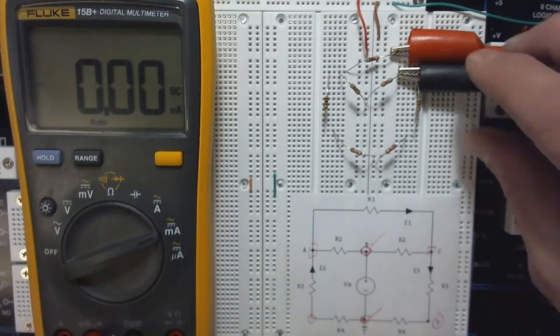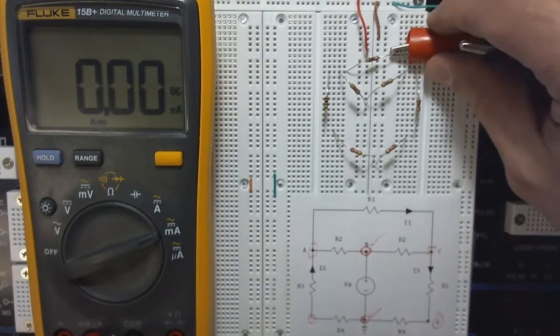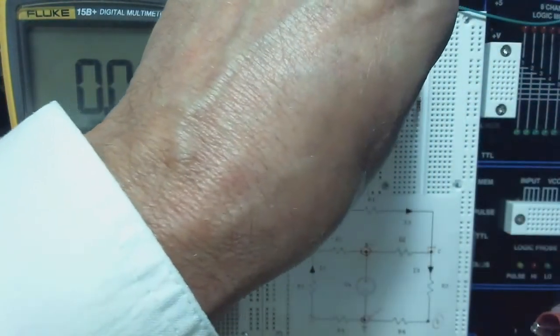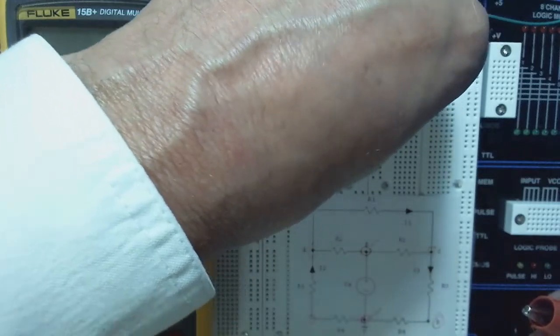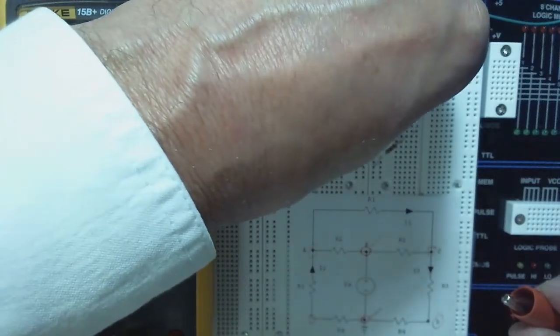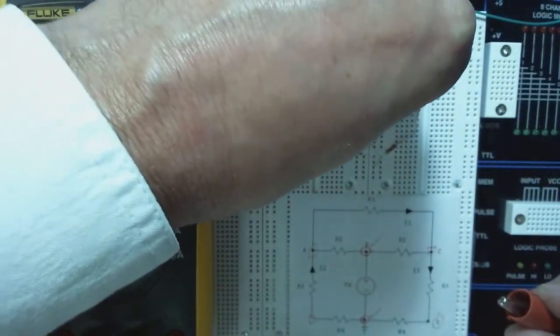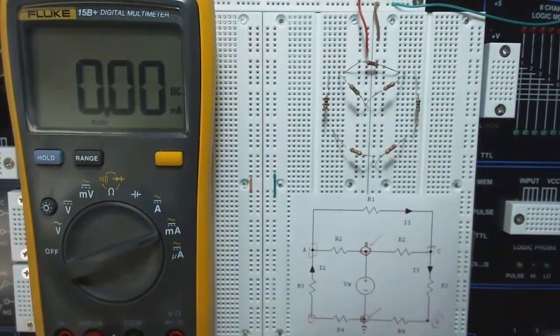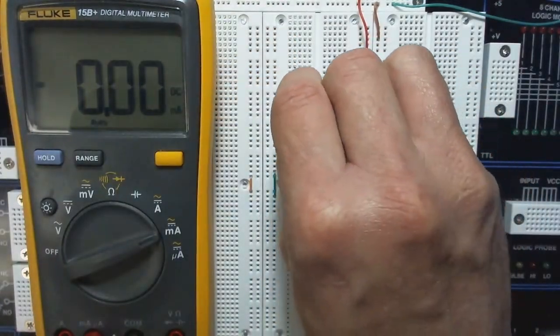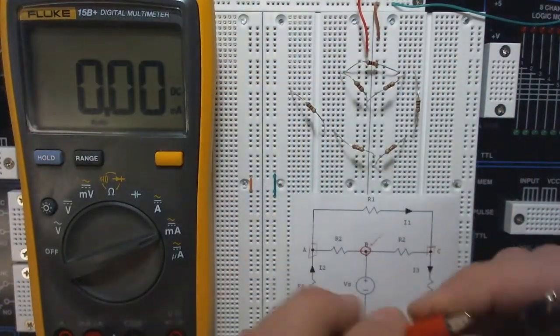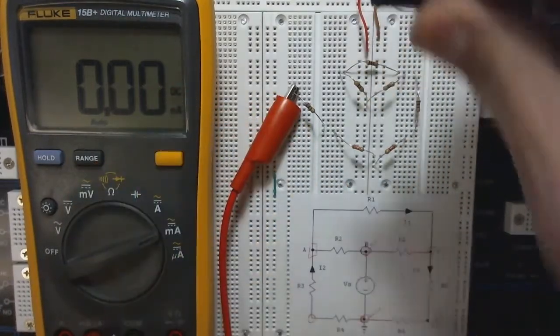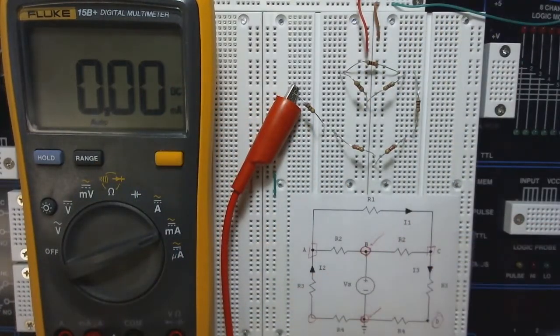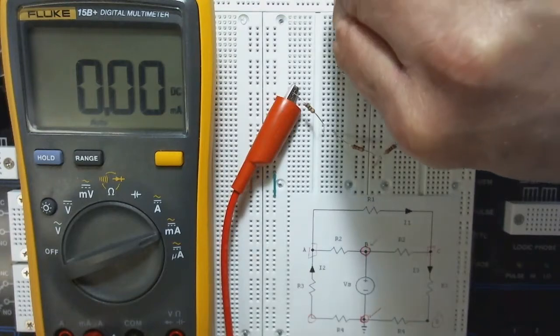So turn my power off here. I can put this back together. So that was measuring my I1. Let's measure I2. So I will pull this one off, put this here, and bring this around right there.